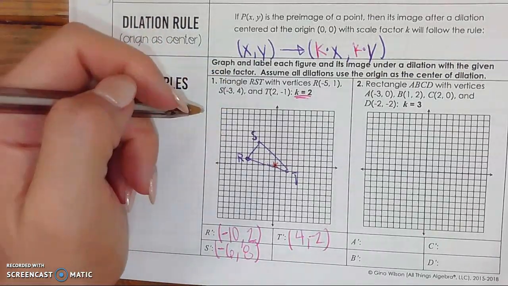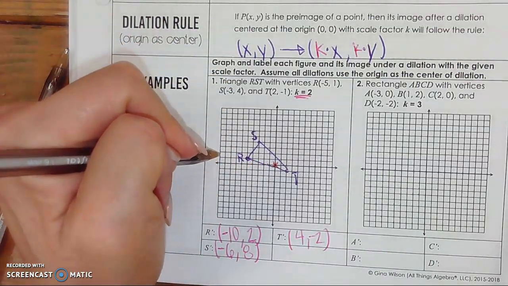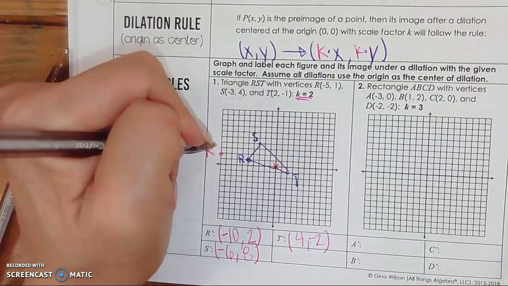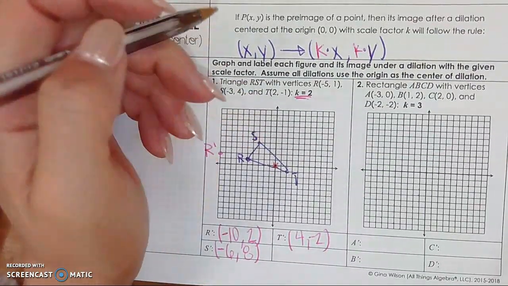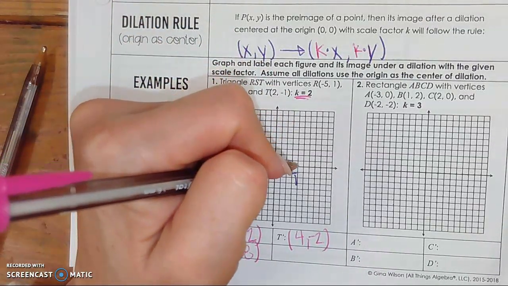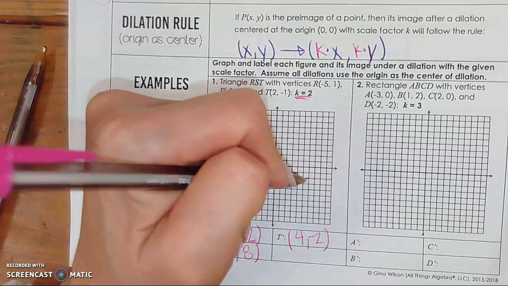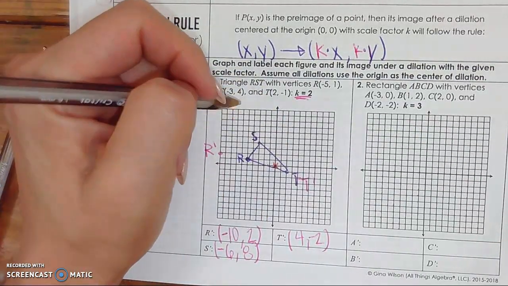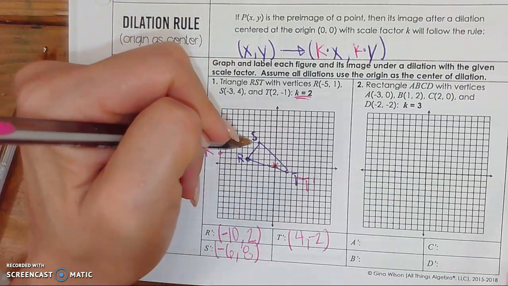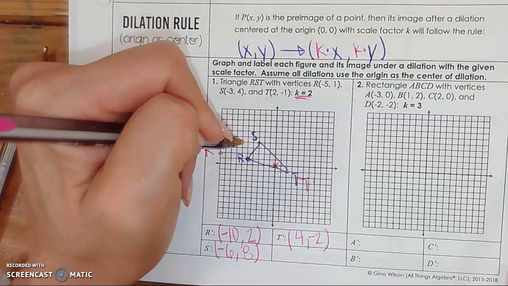I'll do my R first, which is -10, up 2, and that's R prime. T is going to be over 4, down 2, so there's T prime, and S is going to be over 6 and up 8.